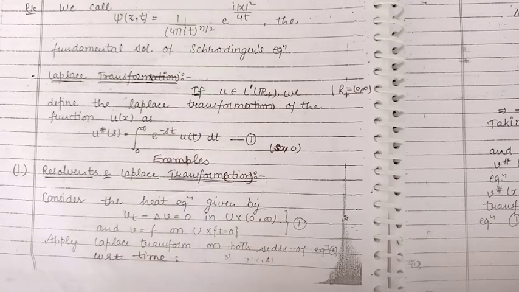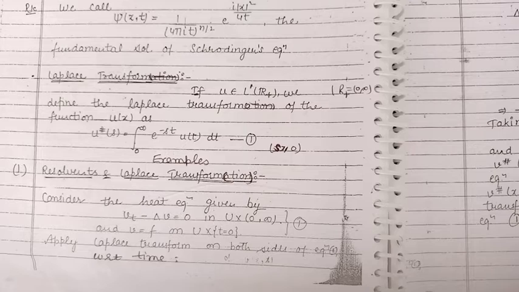The Laplace transform is useful only for functions which are defined on the positive real line, whereas the Fourier transform is appropriate for all functions which are defined on the whole real line or also on n-dimensional real Euclidean space.